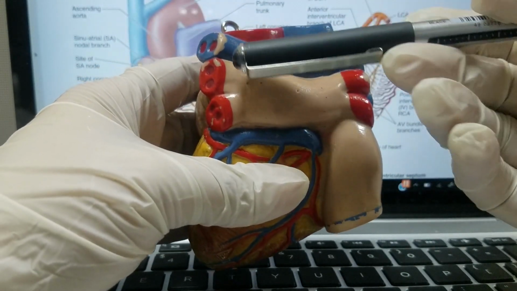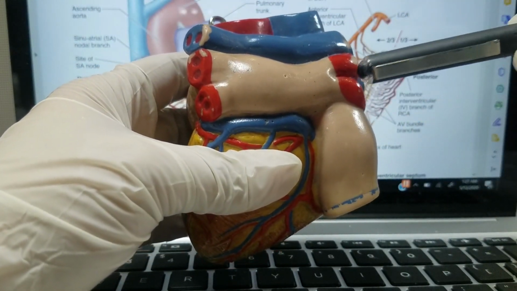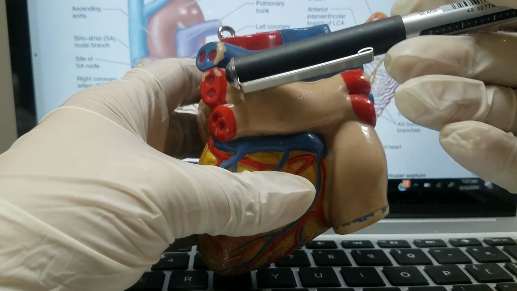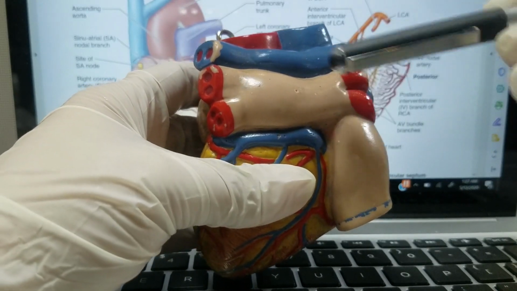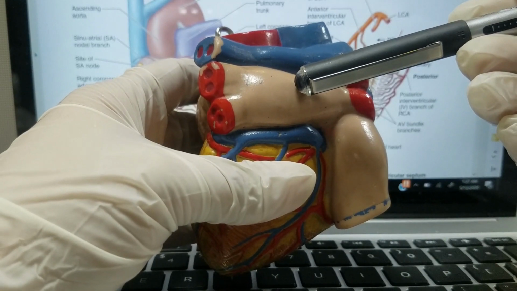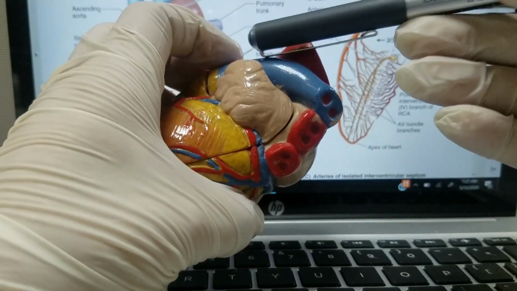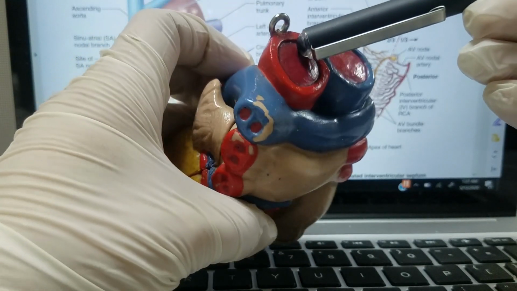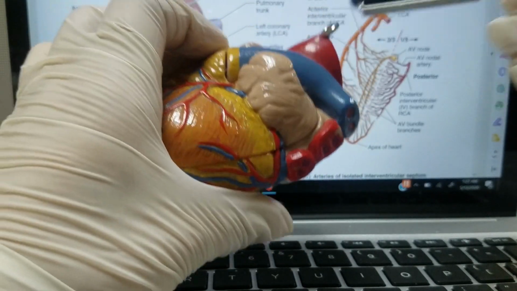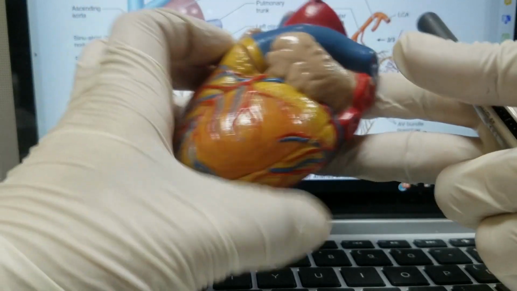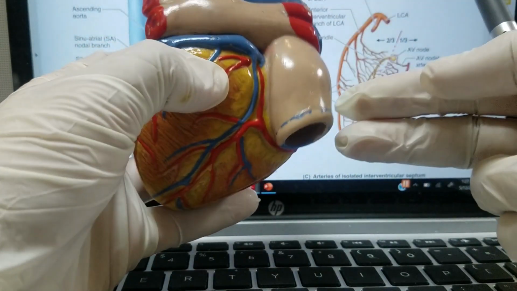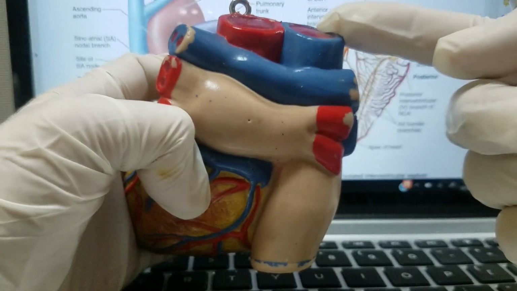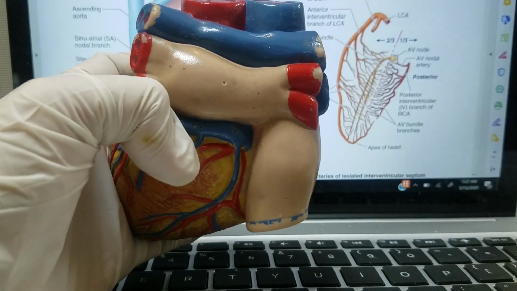Posteriorly, these are the pulmonary veins, two on the left side and two on the right side, that open into the left atrium. This is the pulmonary trunk and its division. This is the aorta, which extends from the left ventricle, and the openings of the superior and the inferior vena cava.